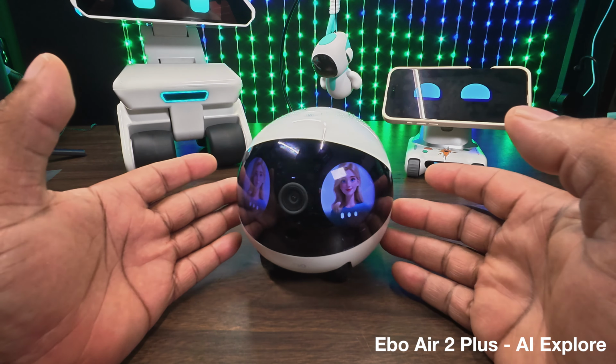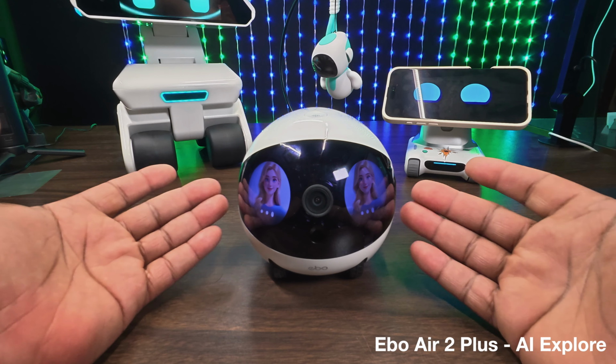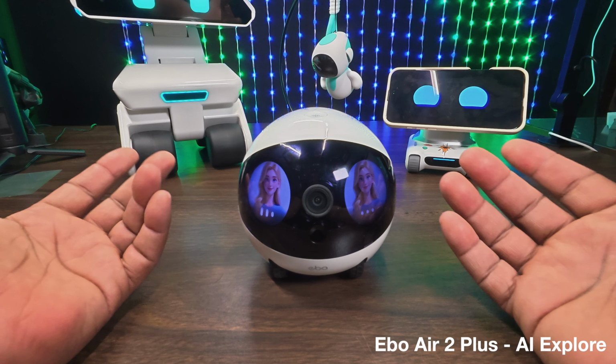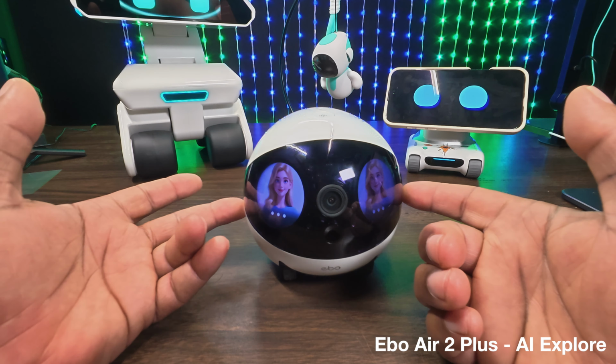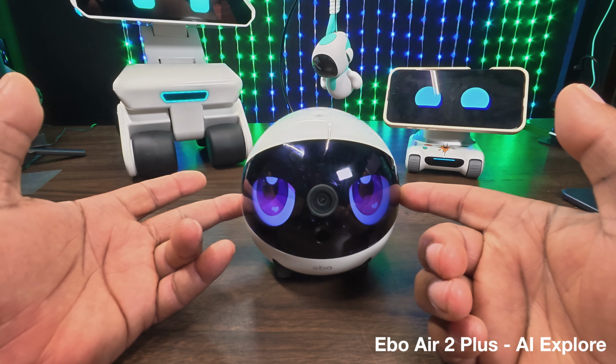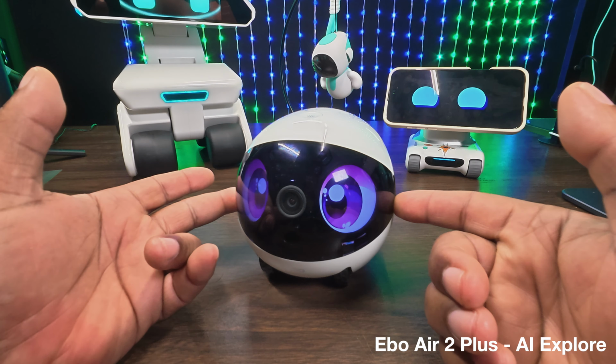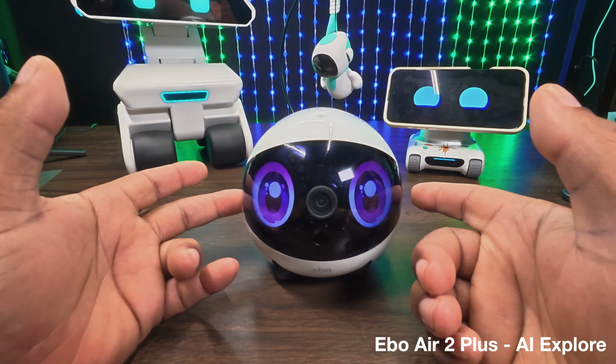This one has a very special place, at least in my mind, for the everyday user. I think this is going to be a win. So definitely take a look at this robot if you guys are in the market for a robot for your family or friends. I think this is going to be a win.